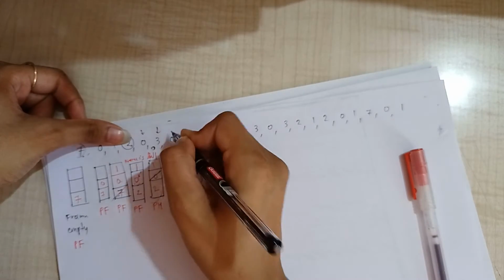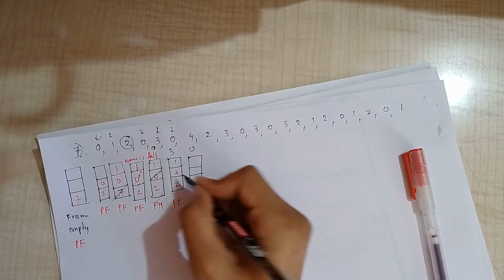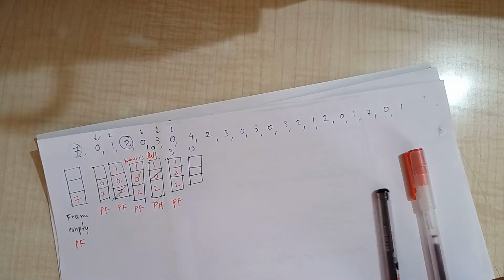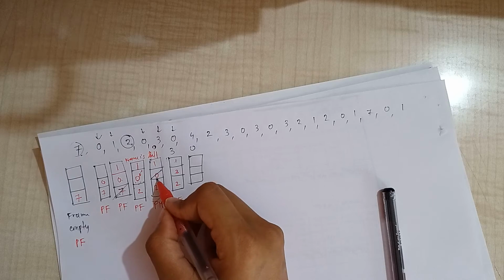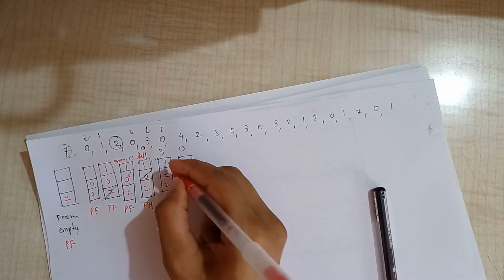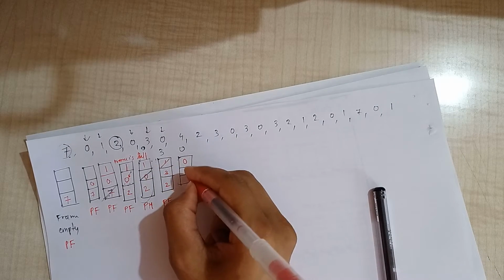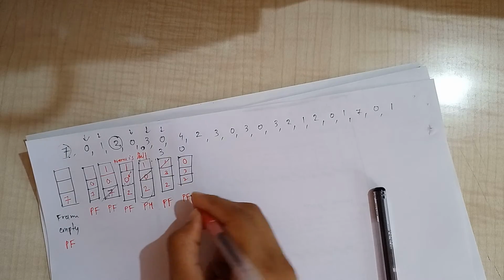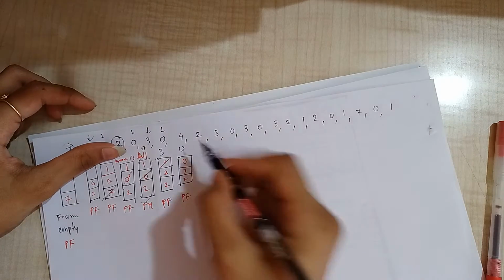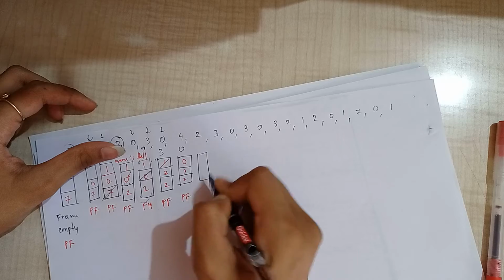After 3 there comes 0. For 0 we don't have 0 anywhere present here. We need to replace. After 0, 1 was put into the frame. Replace 1 with 0, 3 and 2 as it is. Mark it as a page fault. Keep marking this because this will help in the final count.